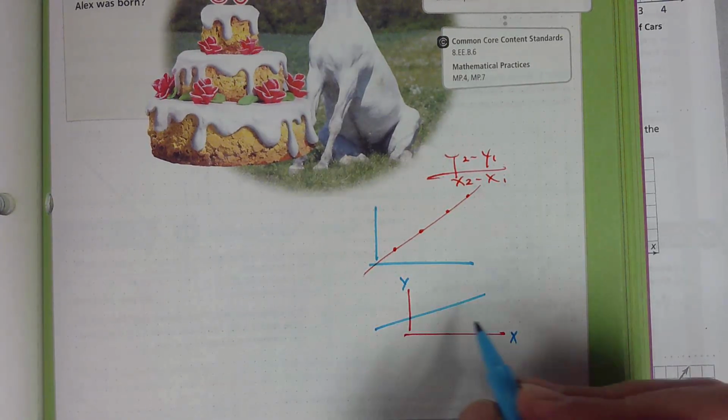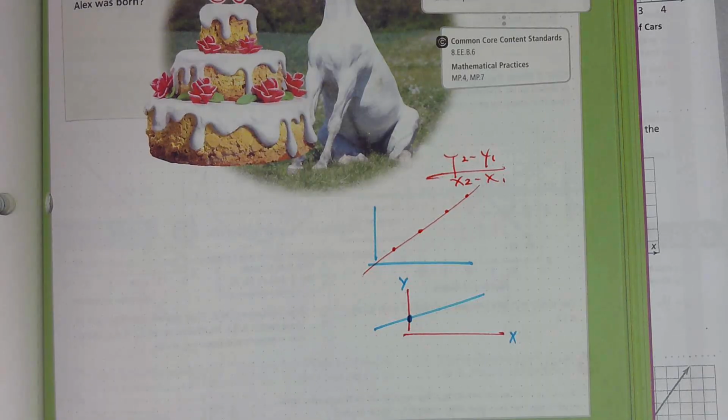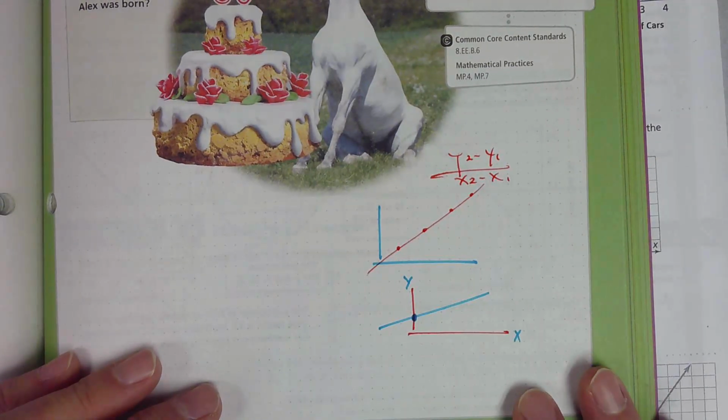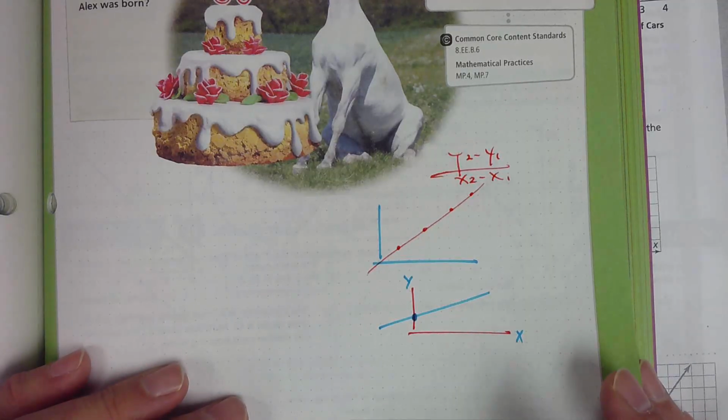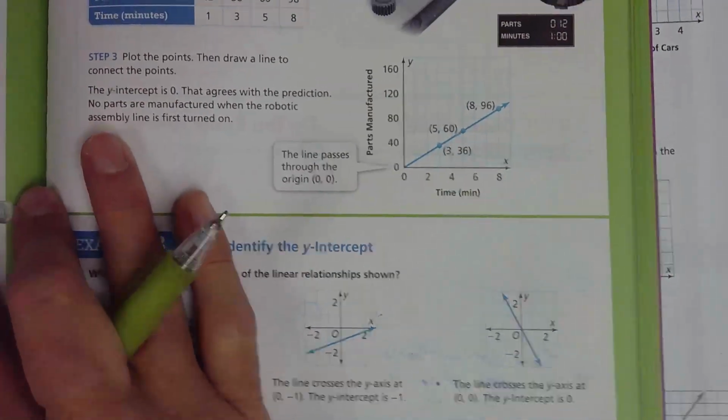This is the x-axis. So it's going to intersect right here. And depending on the story of the graph, what they're talking about, whether it's money or ounces or miles or speed, the y-intercept will mean something.